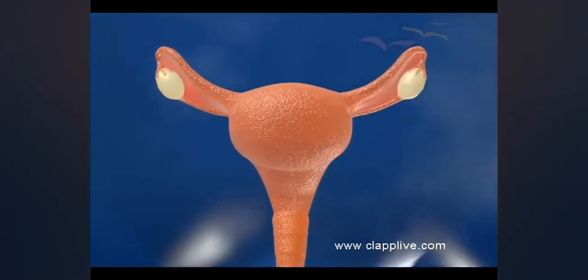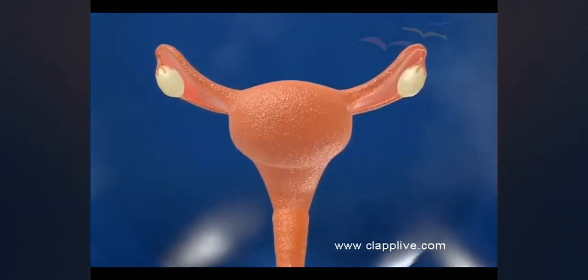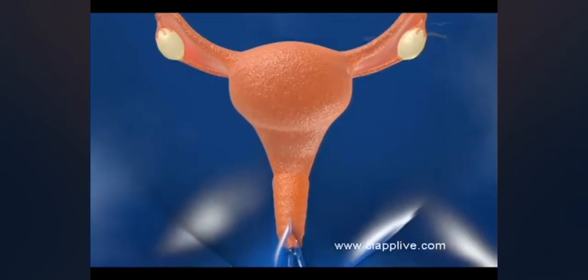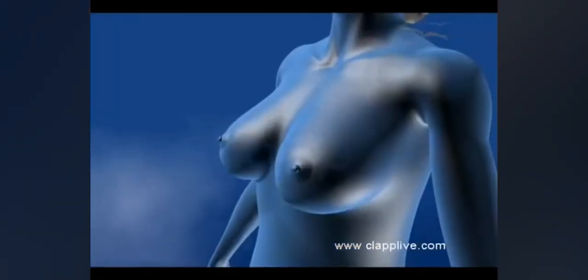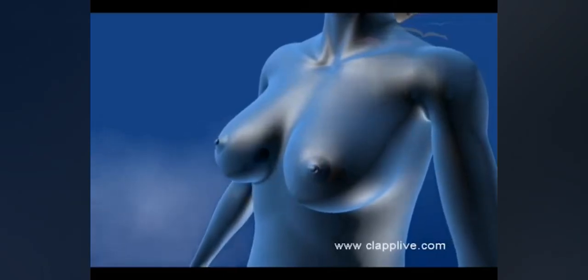The female reproductive system consists of a pair of ovaries, a pair of oviducts (fallopian tubes), uterus, vagina, external genitalia, and a pair of mammary glands. Ovaries are the primary sex organ of a female.